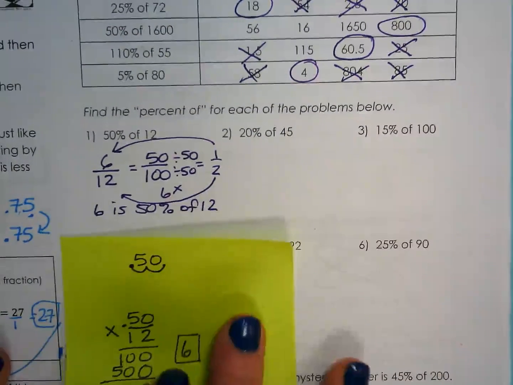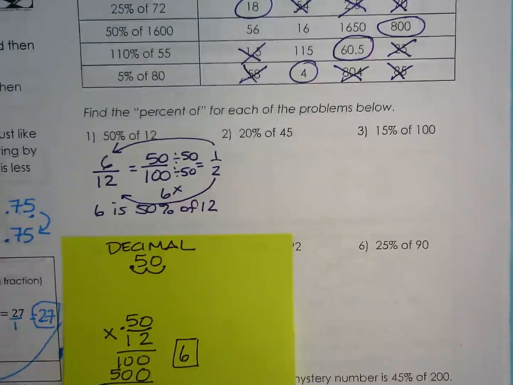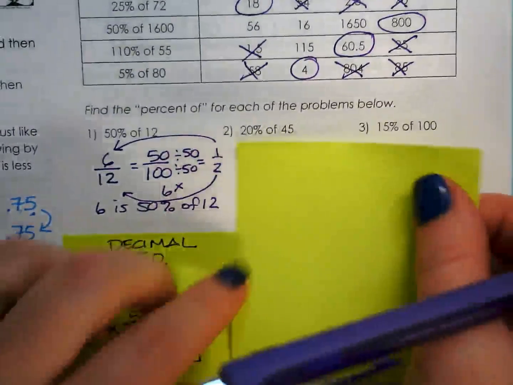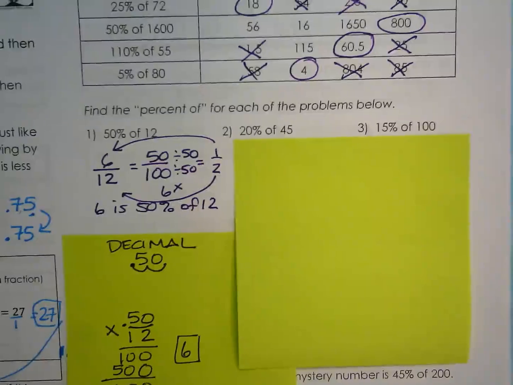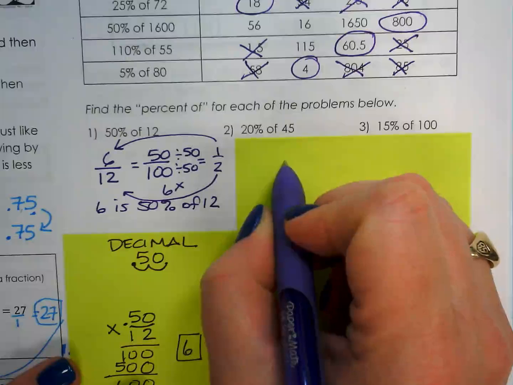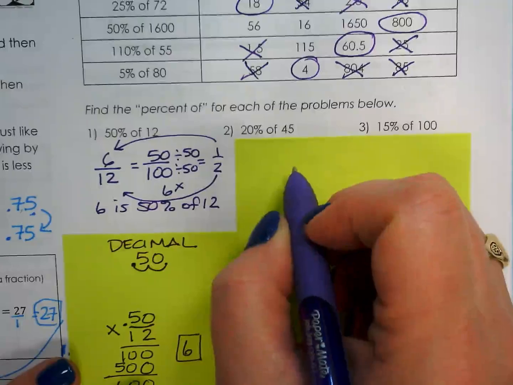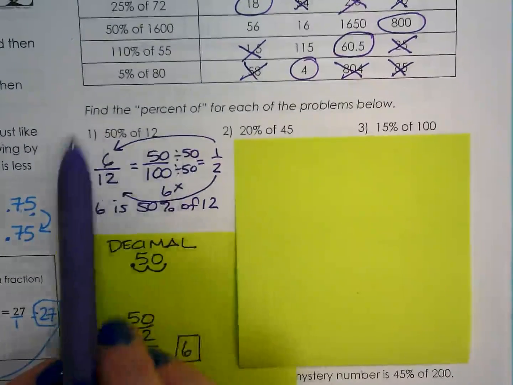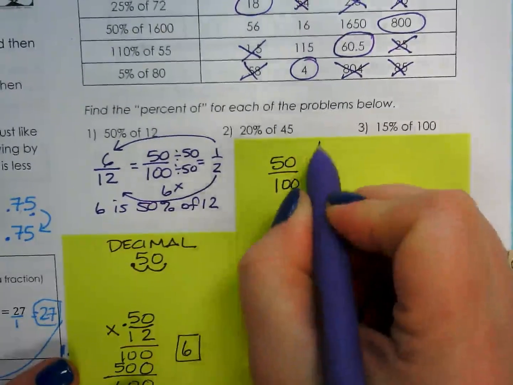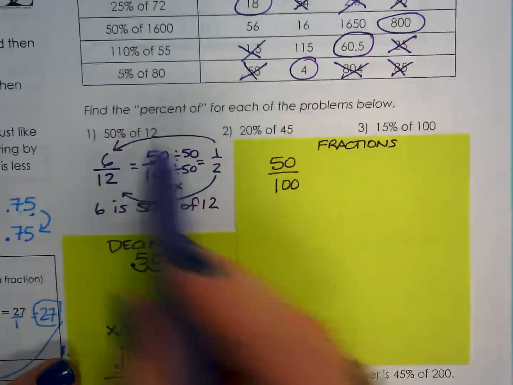Okay, so there's the decimal. Let's do it using fractions this time. So how do I turn 50% into a fraction? It's what? Samuel. Oh, you mean Skylar. You do 50 over 100. 50 over 100 is the fraction version, so we're using fractions to solve this time. And we're doing it of 12, so we are trying to find 50% of 12.